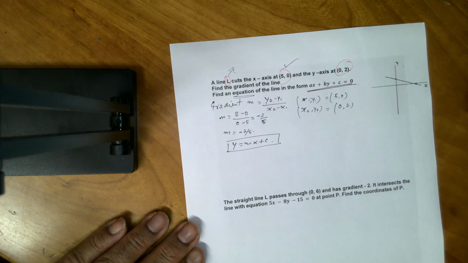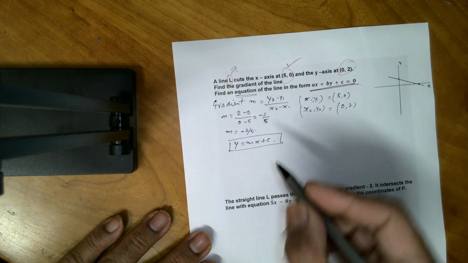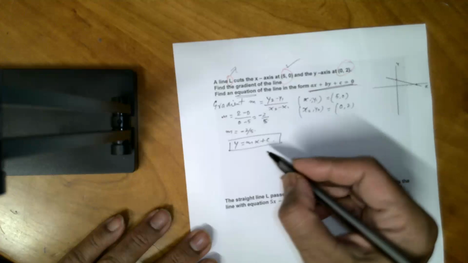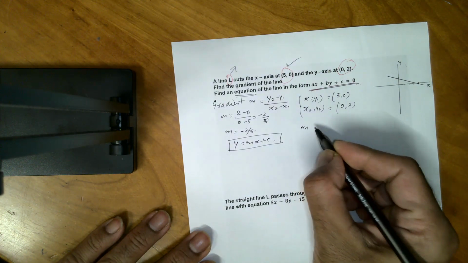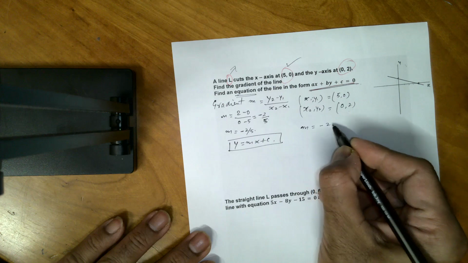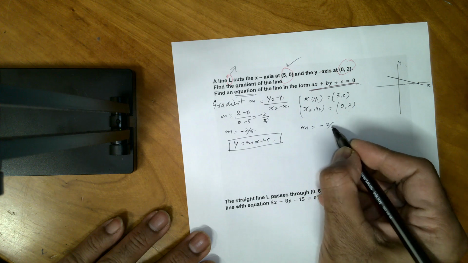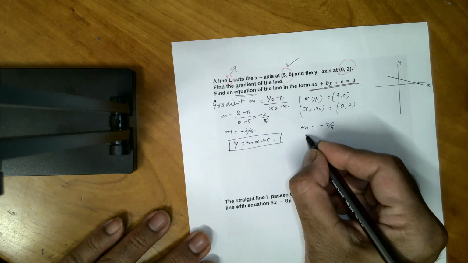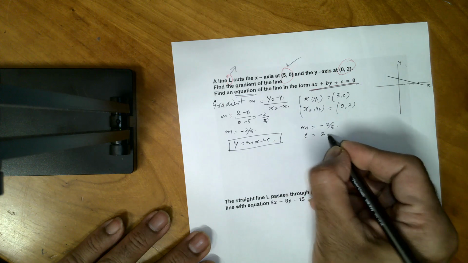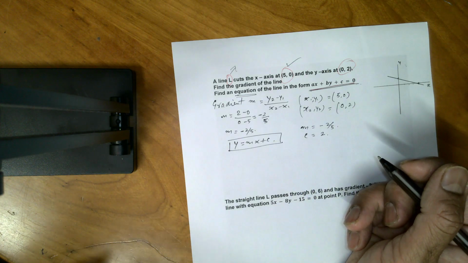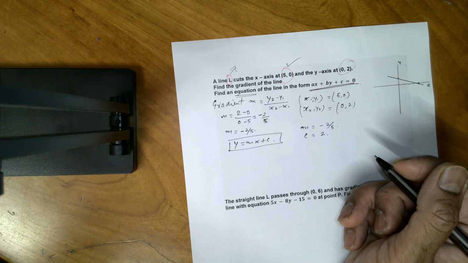Then you know the coordinates. In here, your m is equal to minus 2 over 5, and your c here is equal to 2.